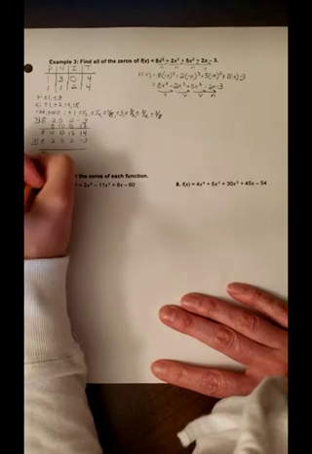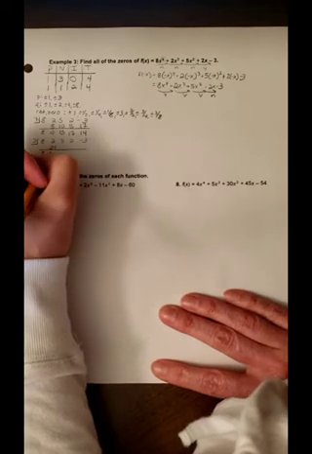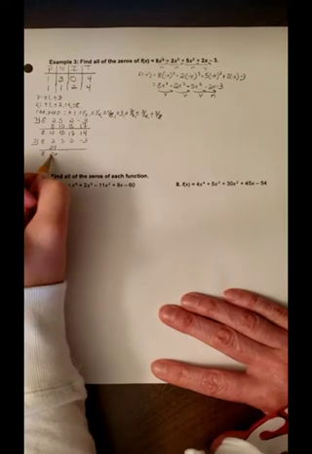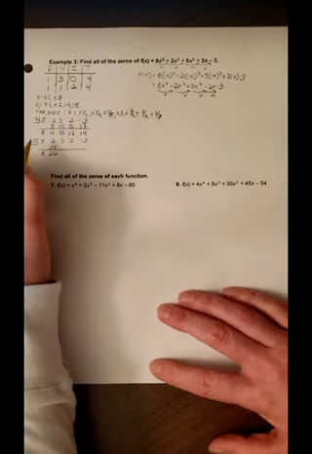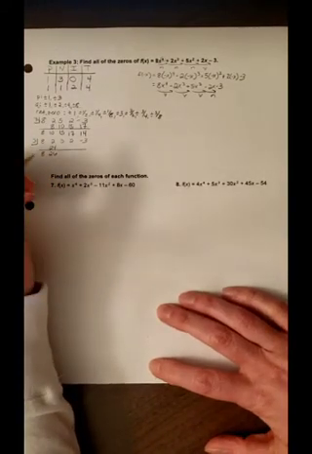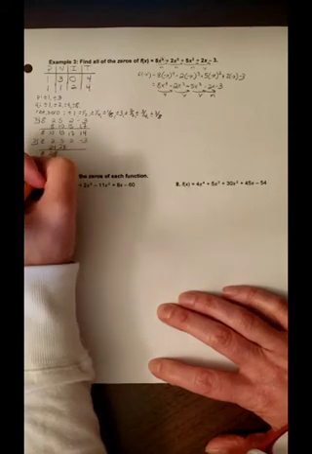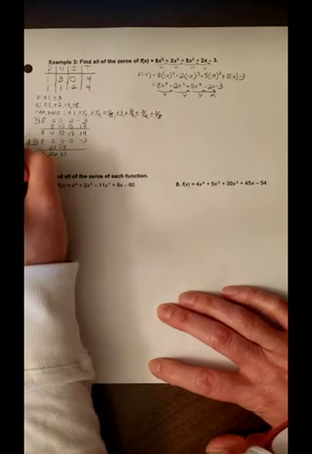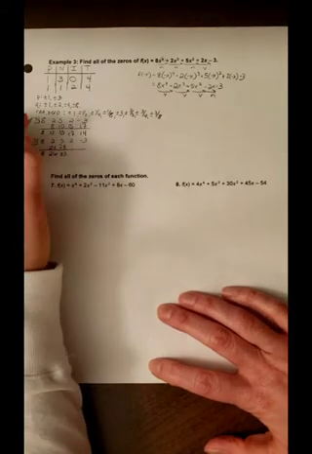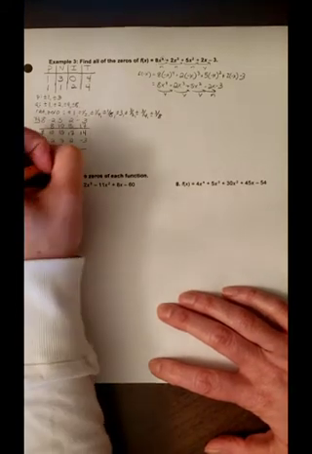Bring down the 8. 3 times 8 is 24. 2 plus 24 is 26. 3 times 26 is a larger number, 78. 5 plus 78 is 83. Oh boy. 3 times 83 is 249.